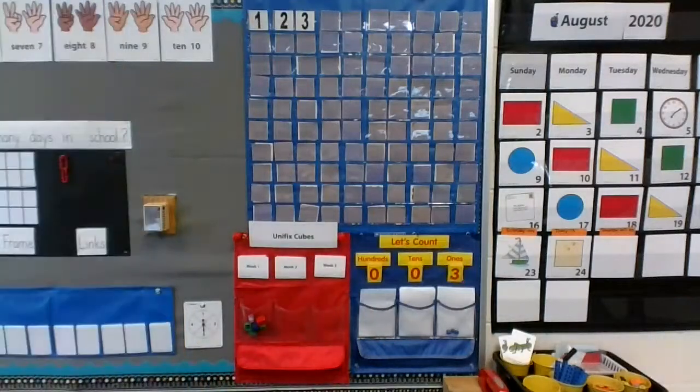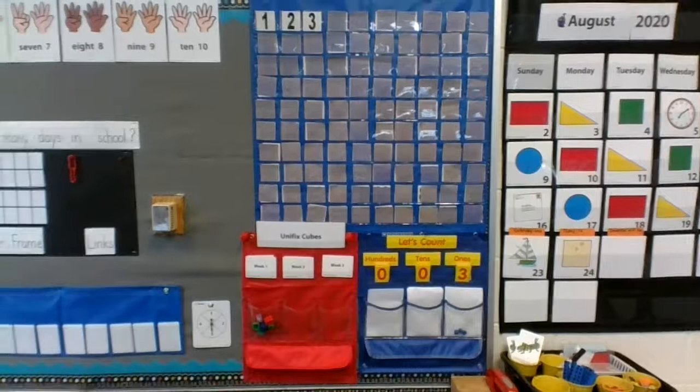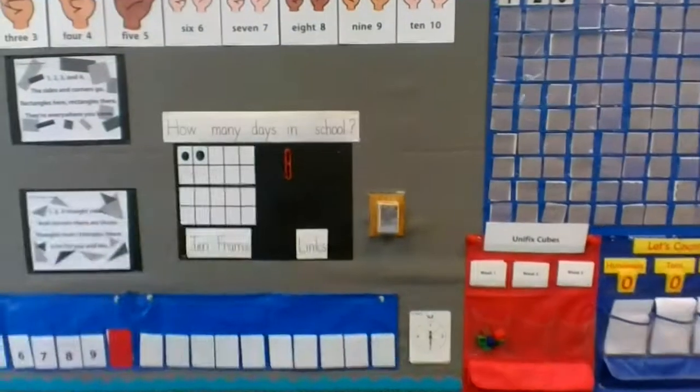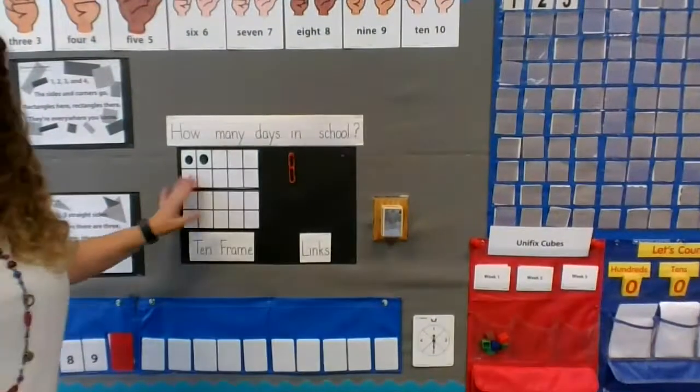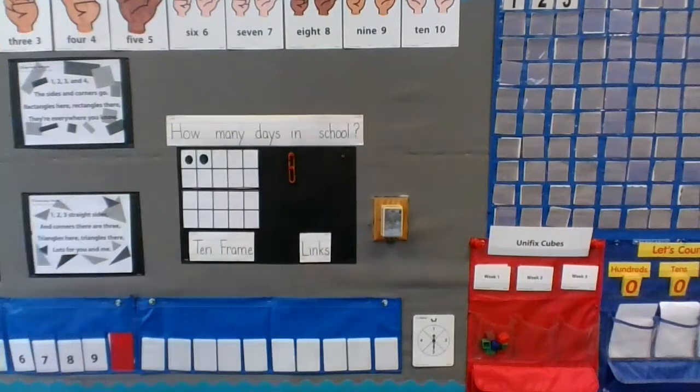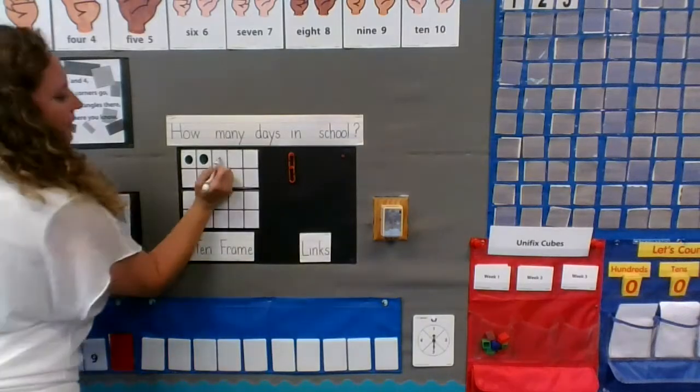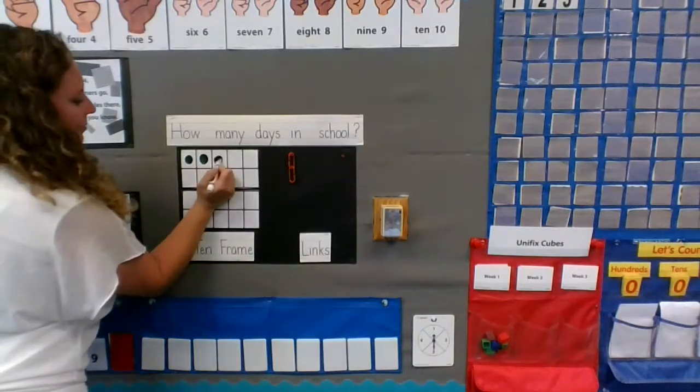You can see that we have some cubes already in there. That was from last week. So we're just adding last week's total in this week to see if we can get a nice collection. Then right here, it says how many days in school. So you can see I already did 2 from last week, from Wednesday and Thursday. So now that today is Monday, it's time for us to add 1 more circle. So I'm going to add another little dot in there.